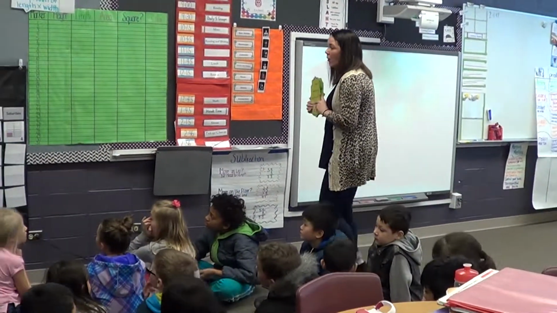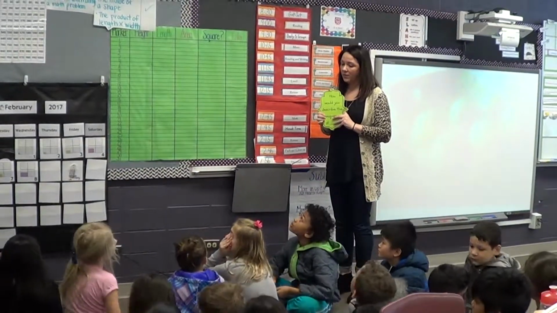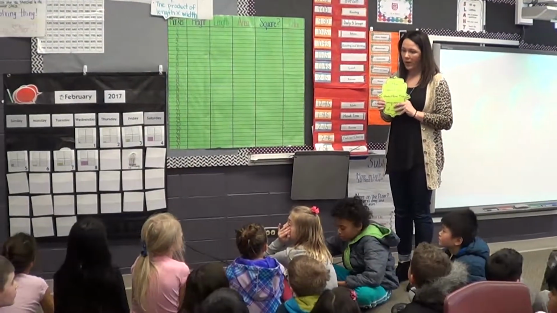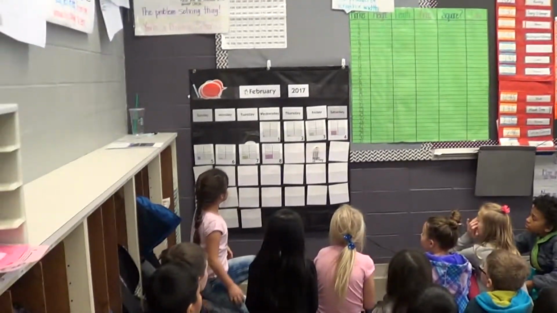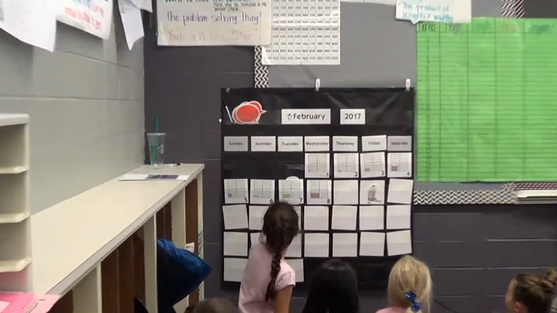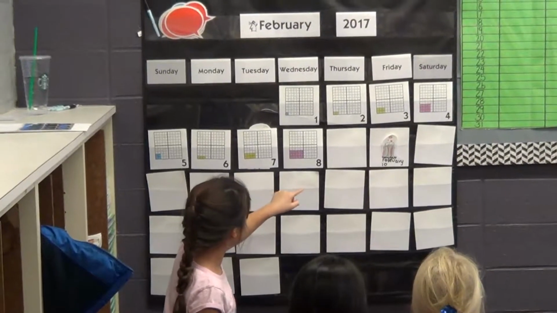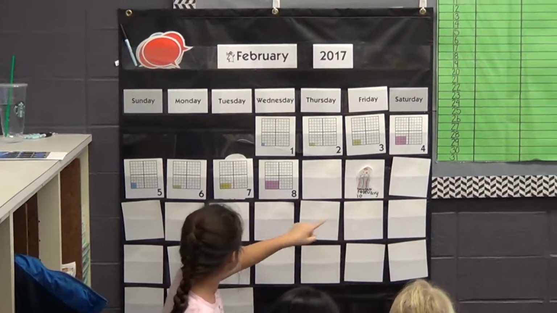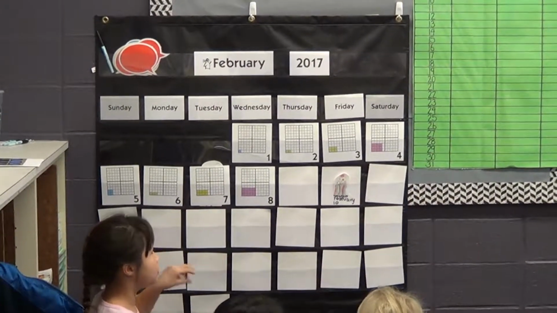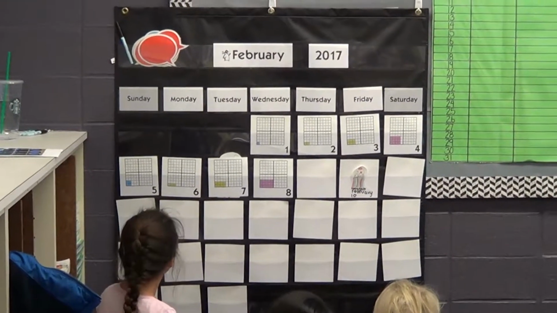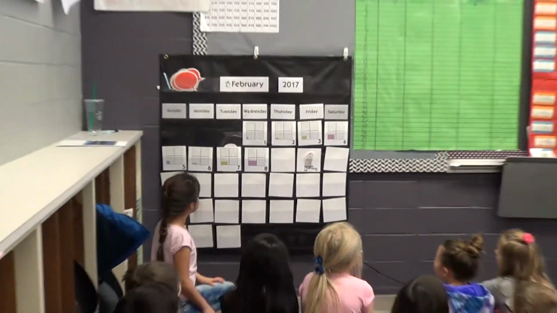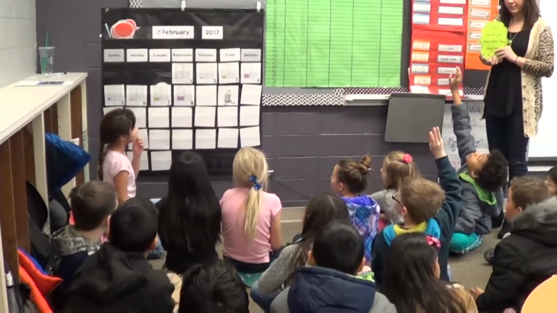Okay, so who can figure out what color the squares are? Lillian, what color are the squares? So it's blue, green, green, purple, blue, green, green, purple. So that would be blue, that would be green, and then purple. Okay, are all of our arrays squares? No, they're not. Can you tell me which colors are squares? Pink.